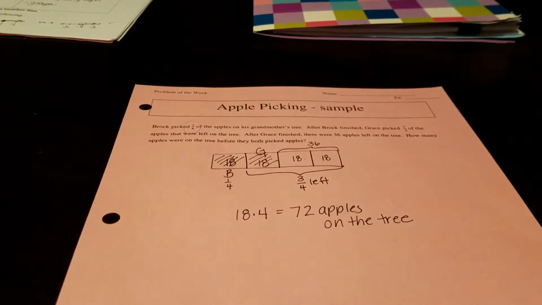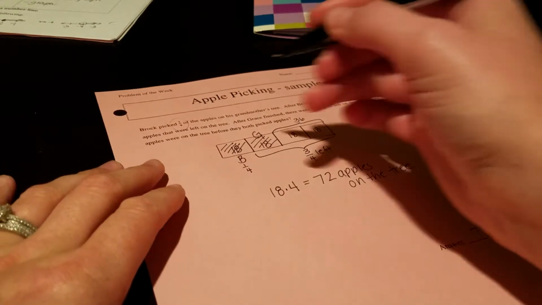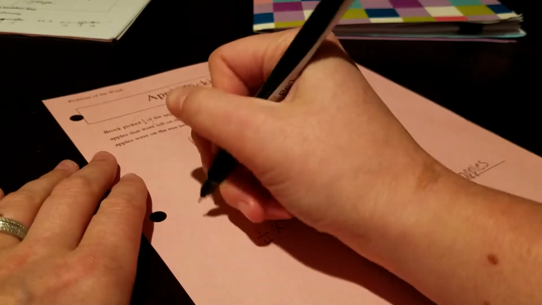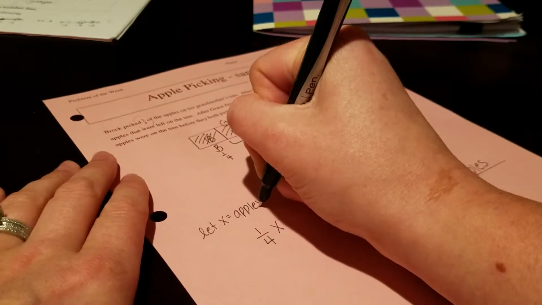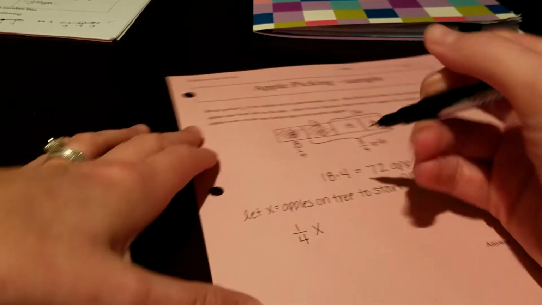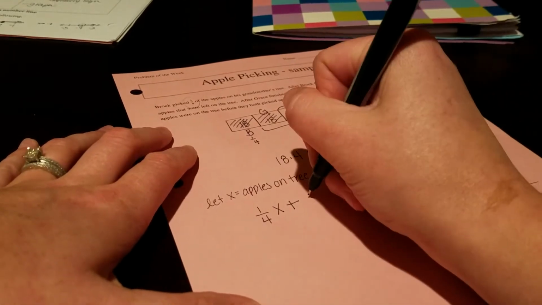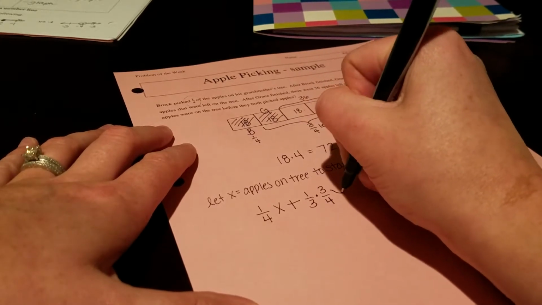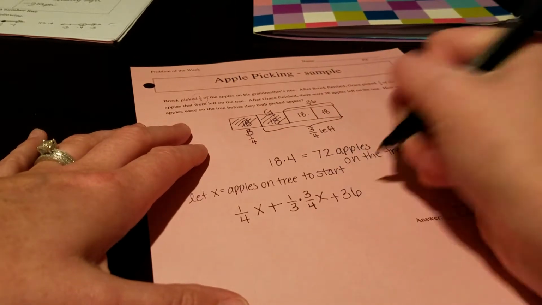However, being in advanced pre-algebra, we've already talked about equations with variables on both sides. So the way we can look at this sample is saying Brock has already picked 1/4 of the apples on the tree to start. So we're going to let x equal the apples on the tree to start. So Brock picked 1/4 of them, and Grace picked 1/3 of what was left. So 1/3 times the 3/4 that was left of the original apples on the tree, and there were 36 remaining.